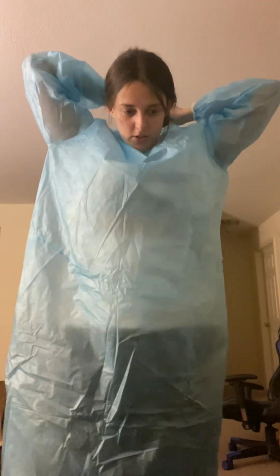And then after we put this on, we're going to tie this around the neck and then also around the waist.